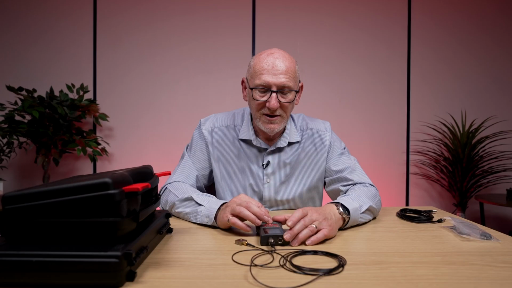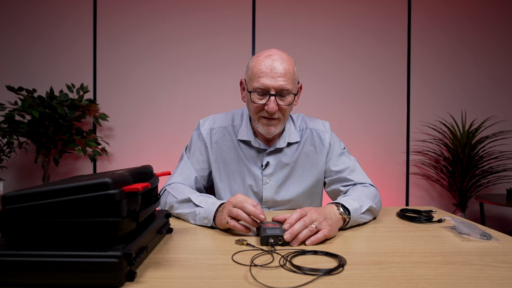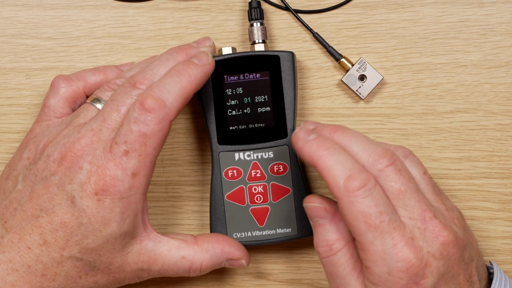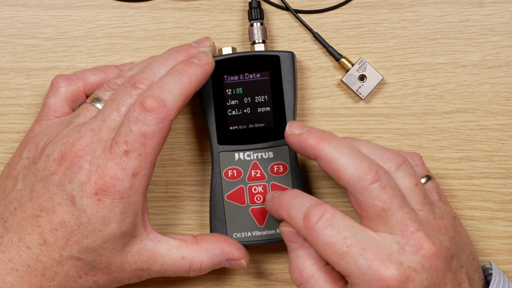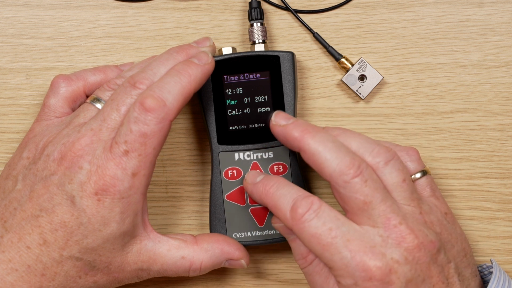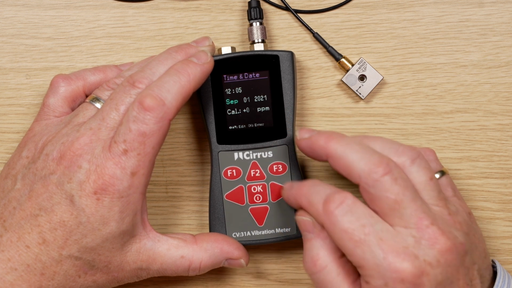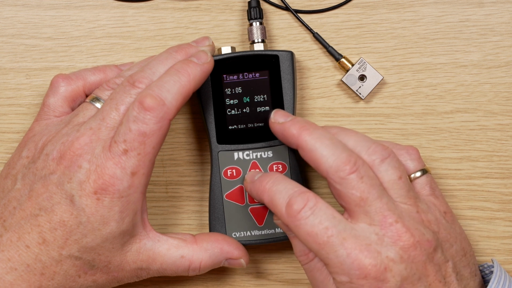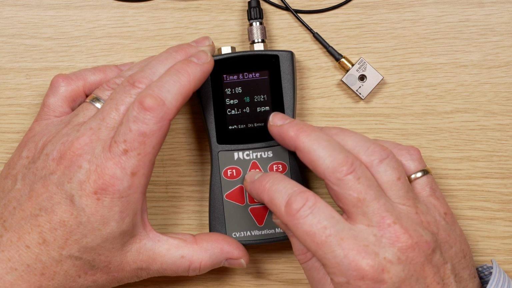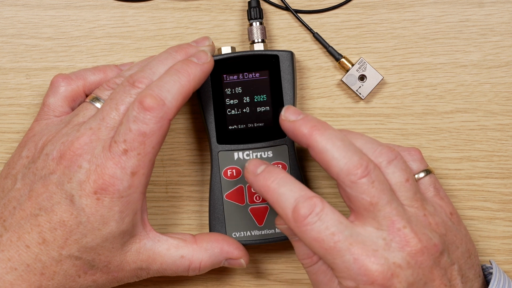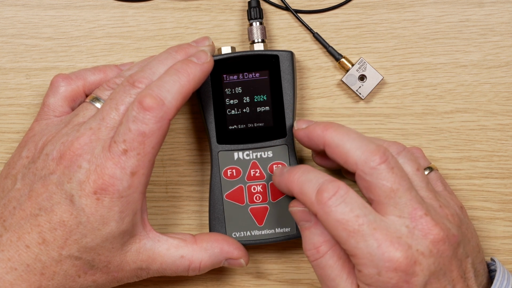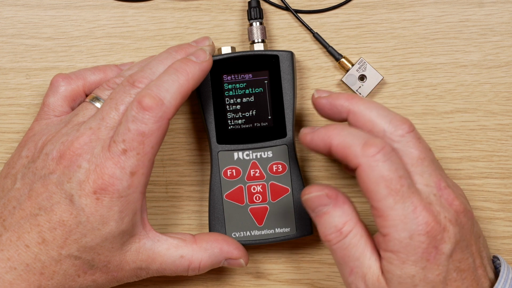Hold down the keys, it just makes it go a little bit quicker. 12:05, and then just press the left-hand arrows and it just takes you through each of the options. You can tell when this is made, so this is September, 26th, 2024. Click OK when it's done.